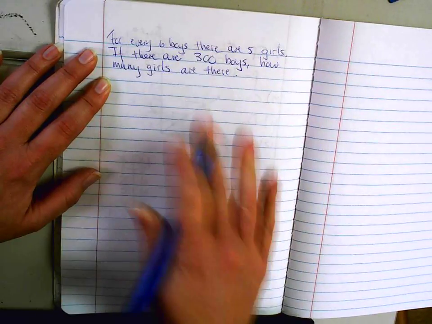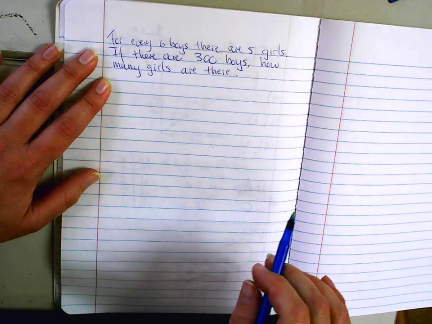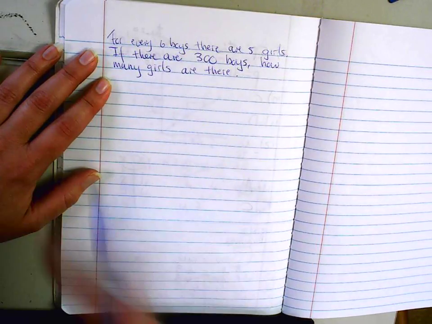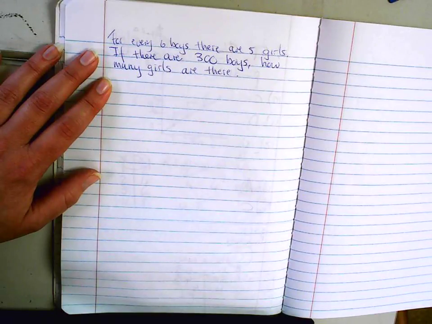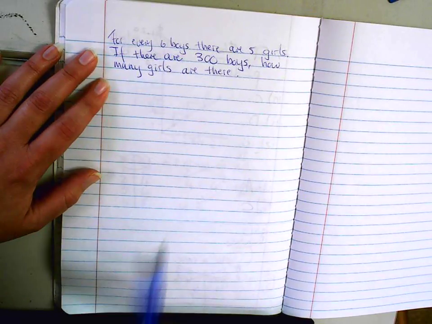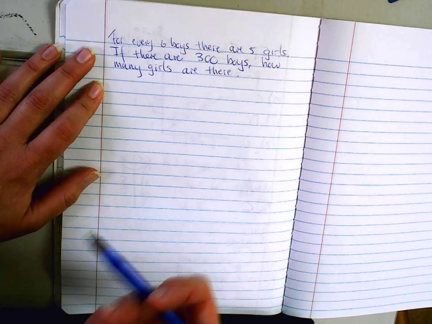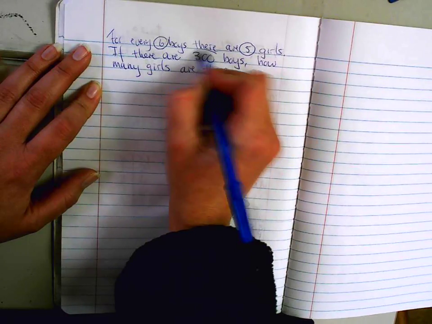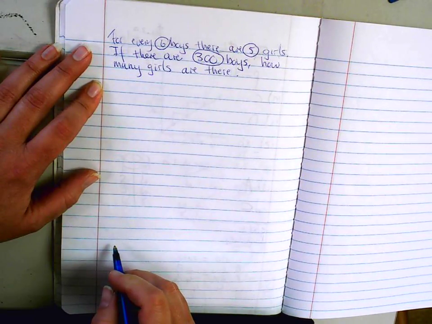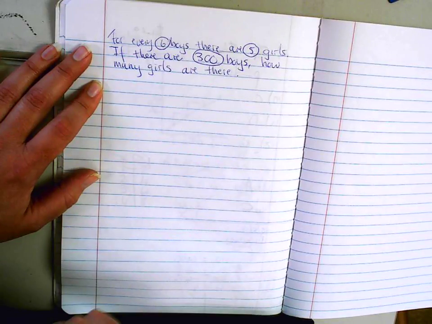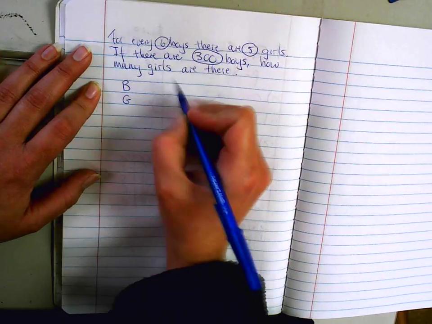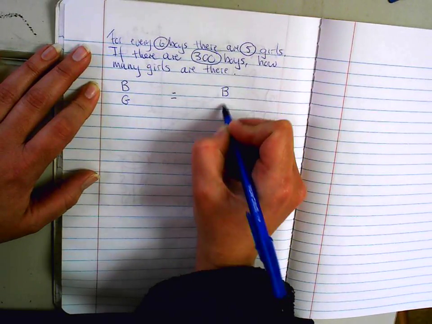Now, what this means is when I count 6 boys, there will be 5 girls for every 6 boys. And this keeps true for the whole school. 6 boys, 5 girls. 6 boys, 5 girls. The ratio never changes. Therefore, I can create a proportion to put my 1, 2, 3 numbers in. I will know where to put it because I'm going to make little notes on the side. I'm going to make B for boys and G for girls equals B for boys, G for girls.